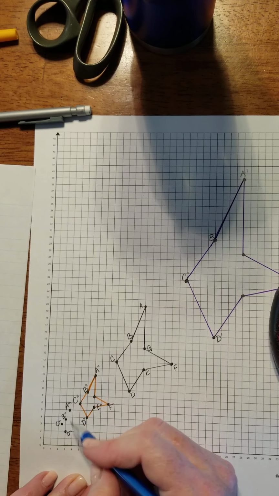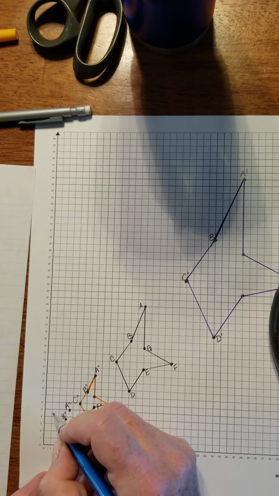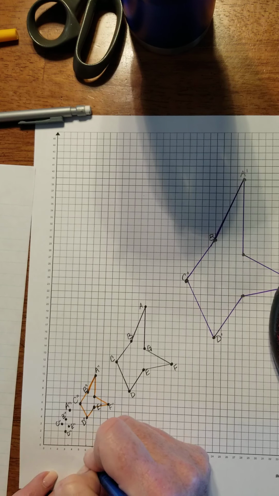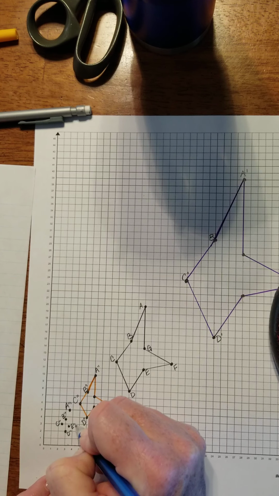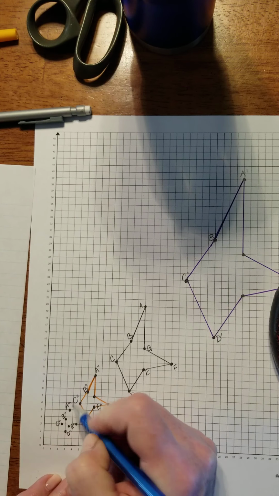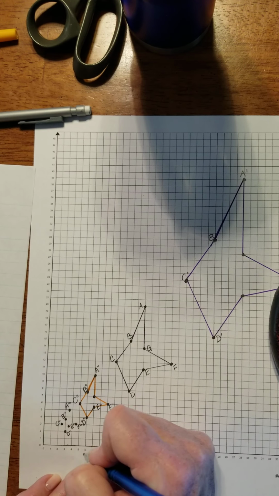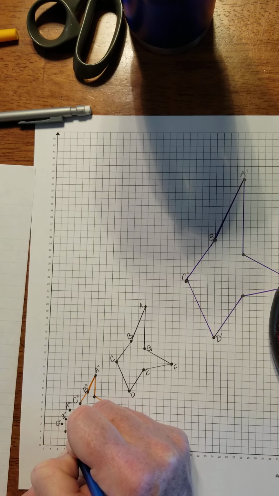E is 3.5 and 2 and 3/4. And F is 4.5, 3. And G triple prime is 3.5, 3.5.